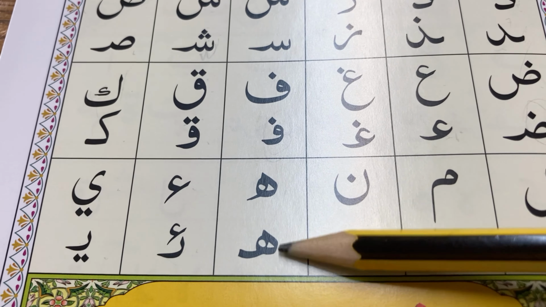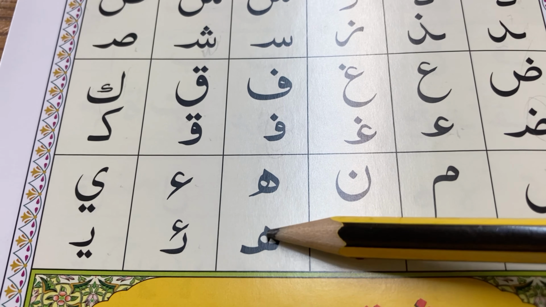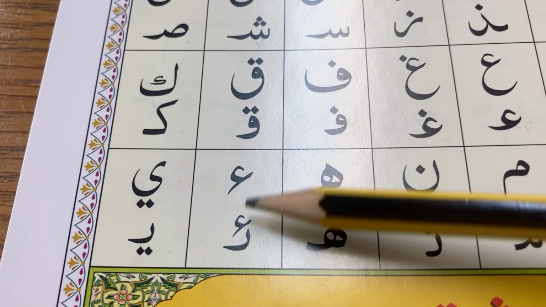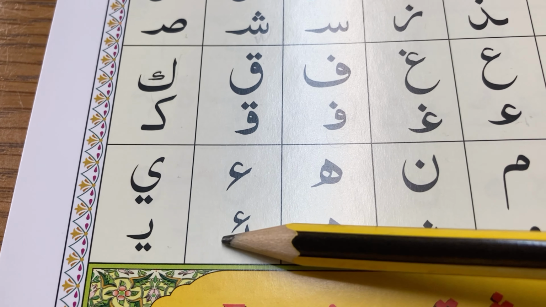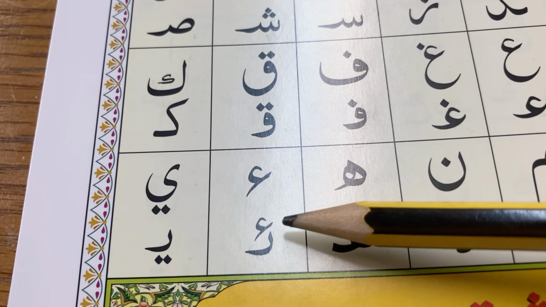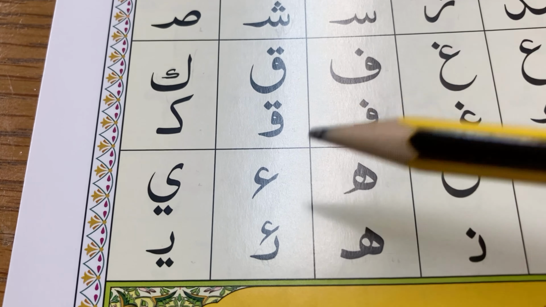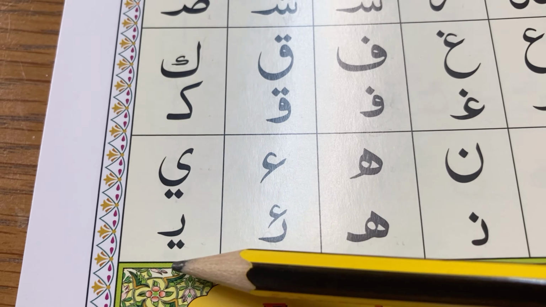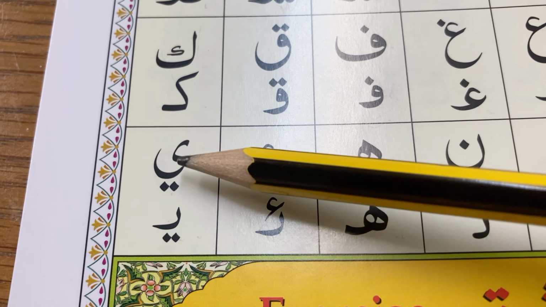Ha, deep ha. This is what it looks like with the tail after it. Hamza. So it looks the same, but just this bit at the bottom appears when you join it onto a letter after it. And ya, 2 dots at the bottom indicate that it is a ya.